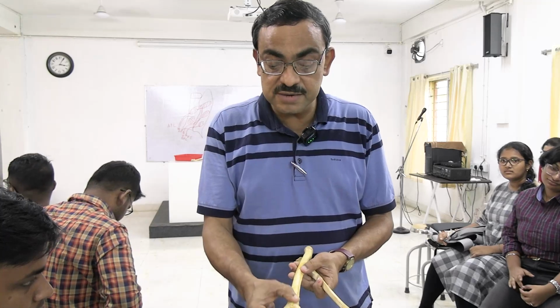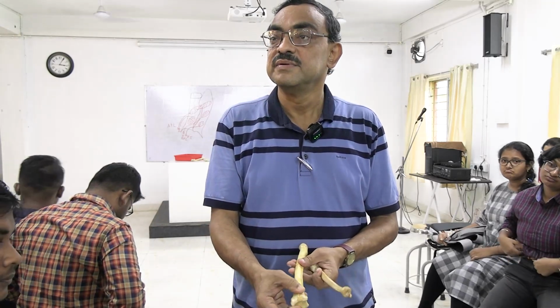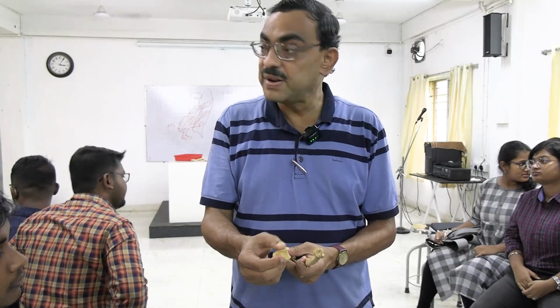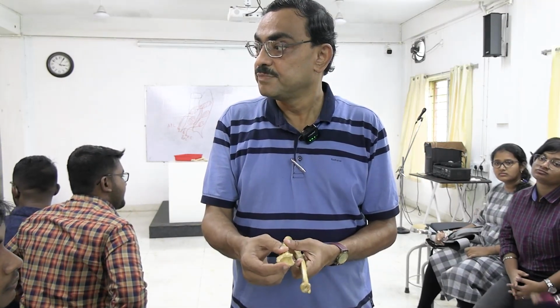Now the posterior surface is very rough, and we can get the impression of some tubercles.